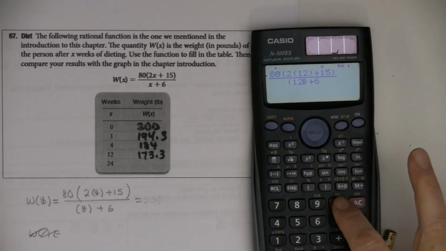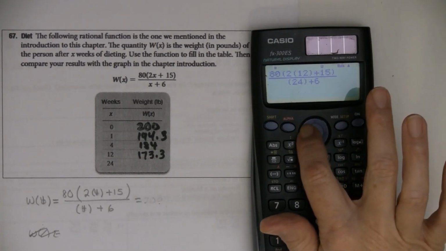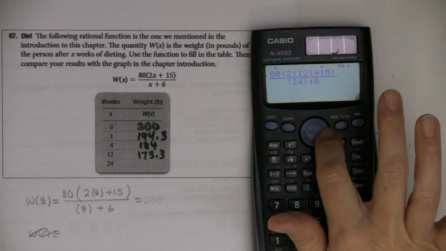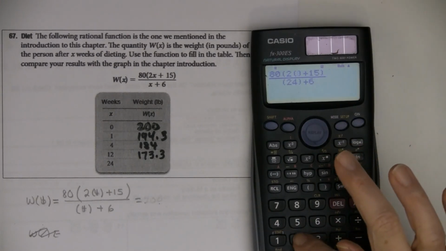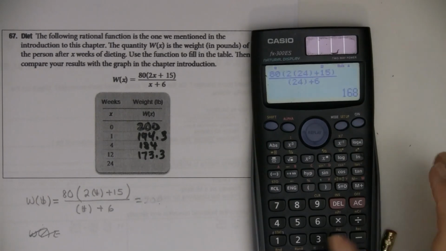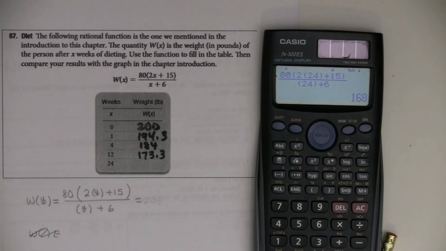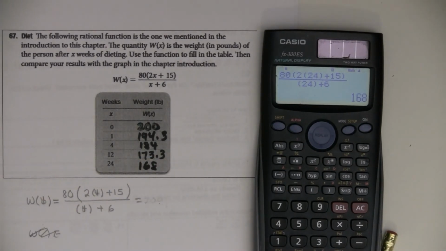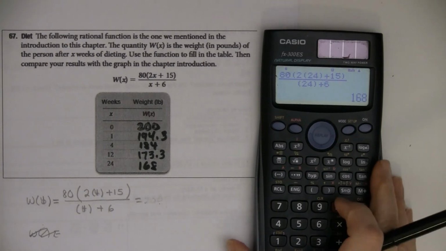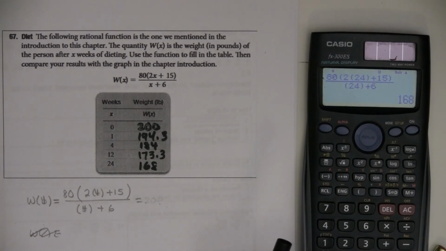And then 24. Okay, so 168. Okay, so is that all they asked us to do, was to fill in that table with the different values? Yeah, it is.